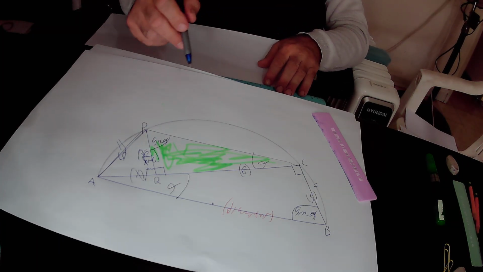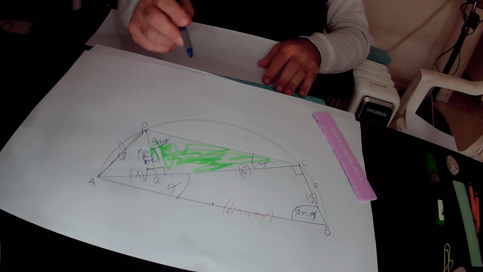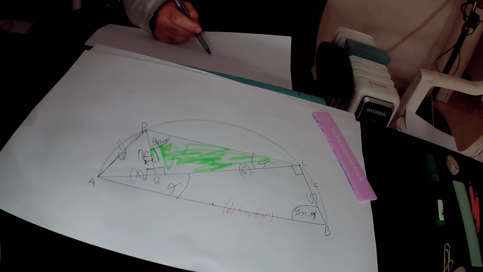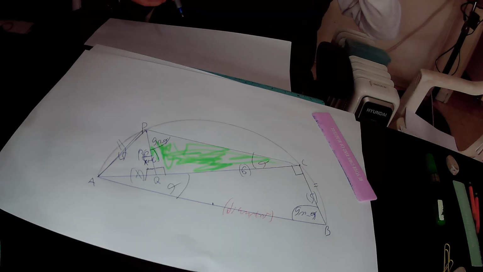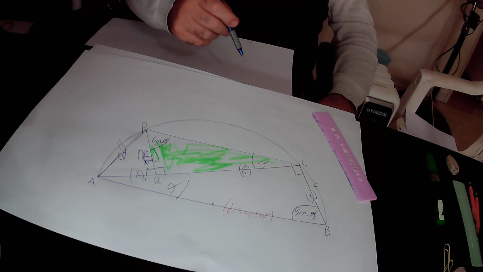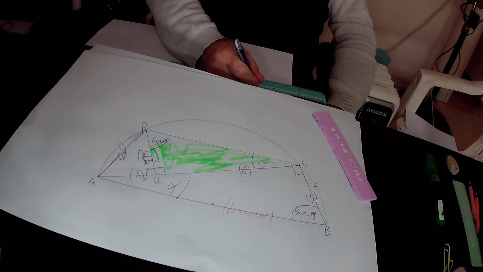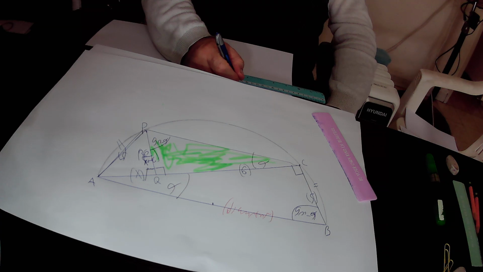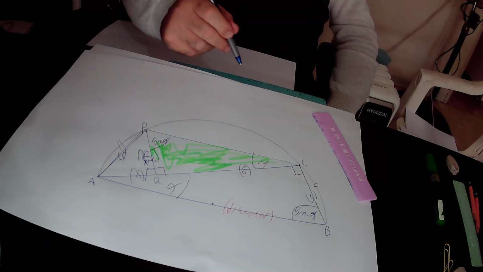So in this right triangle APQ, according to the Pythagorean theorem, in any right triangle, the square of the hypotenuse equals the sum of the squares of the perpendicular sides. So in this right triangle APQ, AP squared, that is the square of the hypotenuse, is equal to PQ squared plus QA squared.